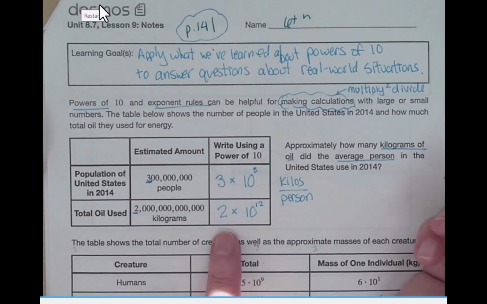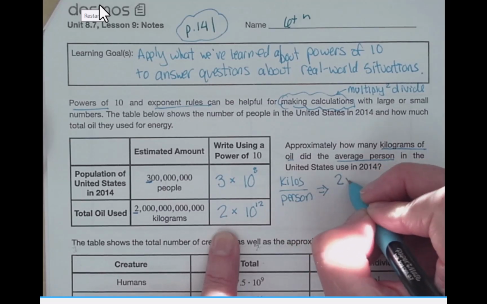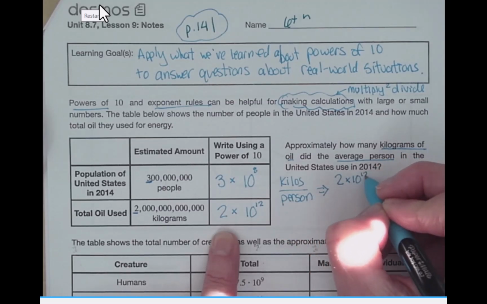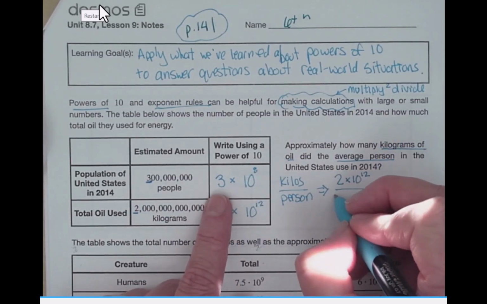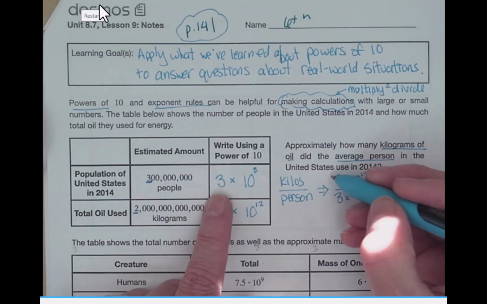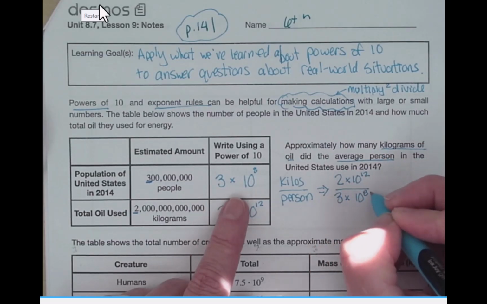This bottom number is the number of kilograms I have, and this is how many people are in the United States. So if I'm looking for the kilograms per person, I'm going to be dividing those two.